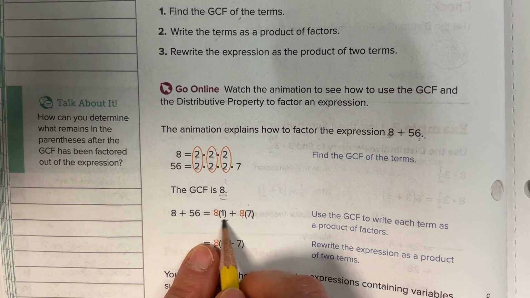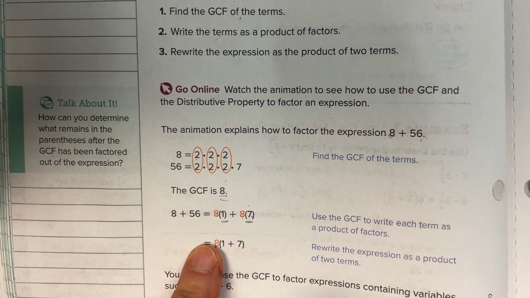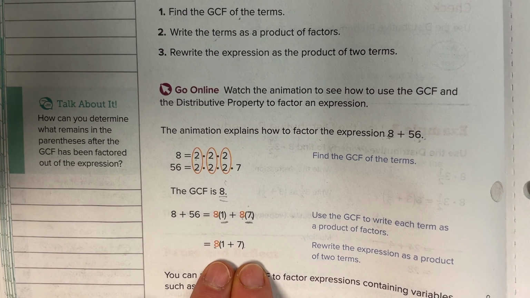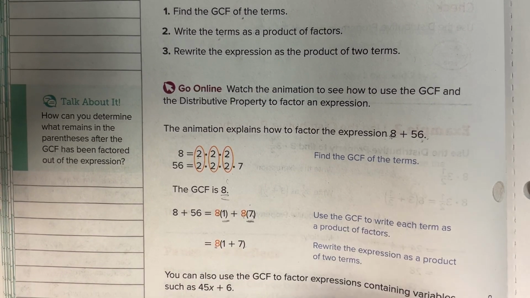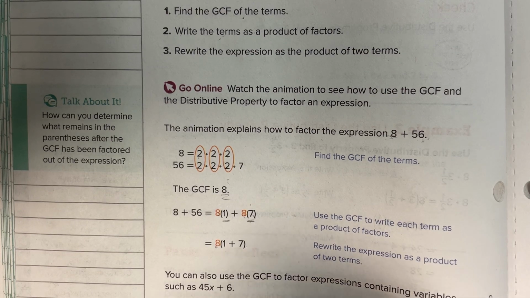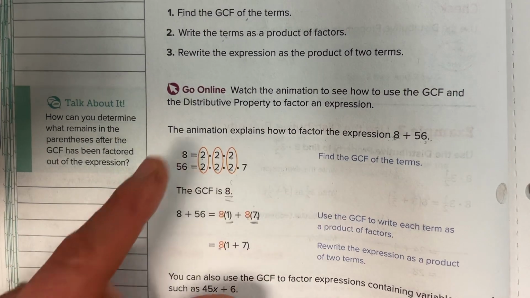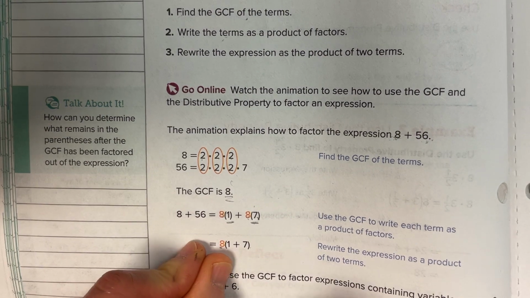What is left over is a 1 in the first term and a 7 in the second term. So 1 plus 7, and this is now factored. So again, thinking about pulling out the factor that is in common with both of these numbers, they both have an 8 in common. I pull that 8 out front and I look at what is left over from both terms.